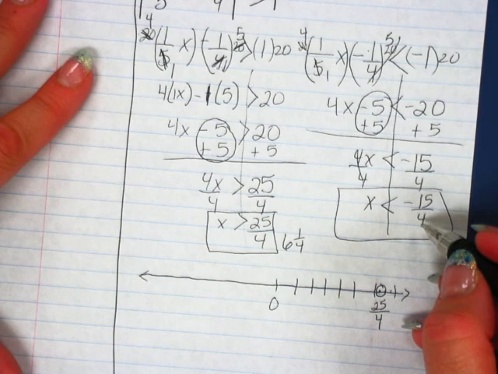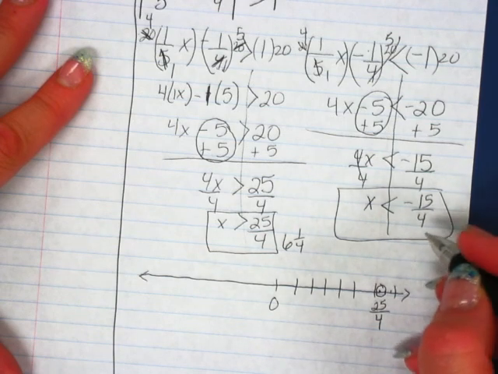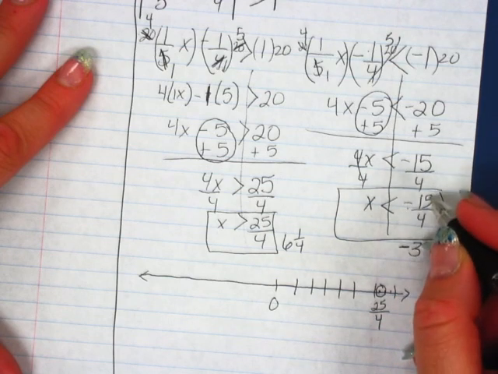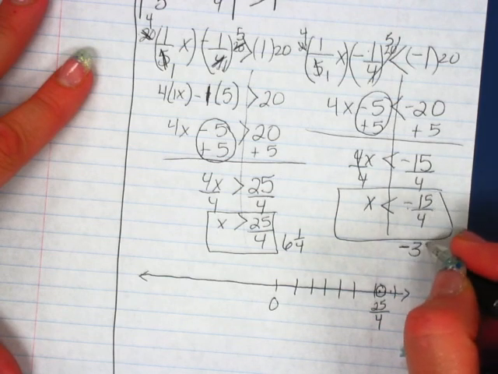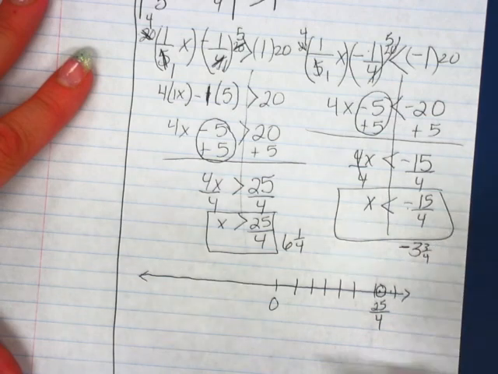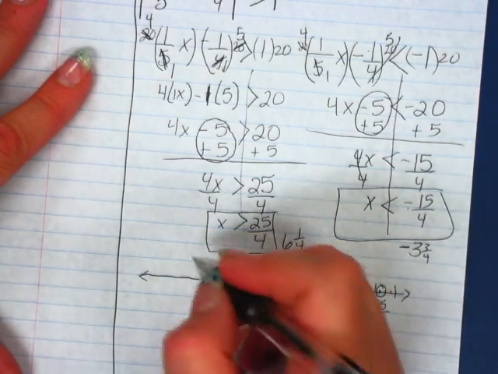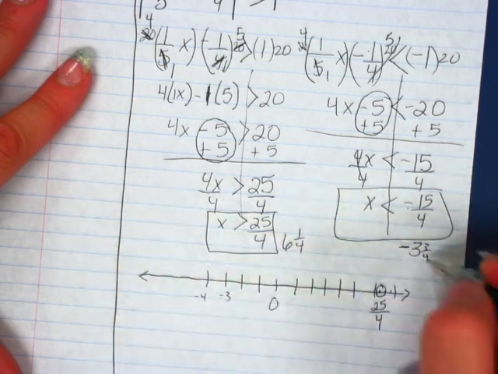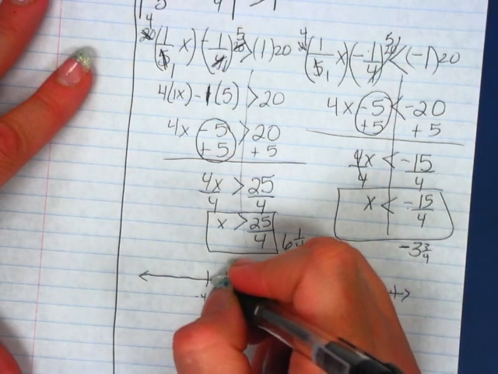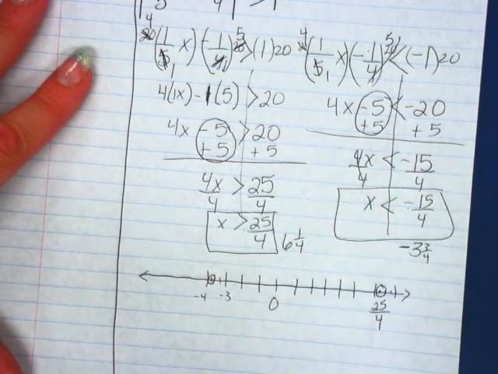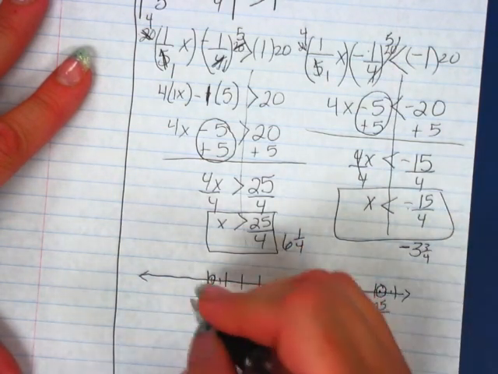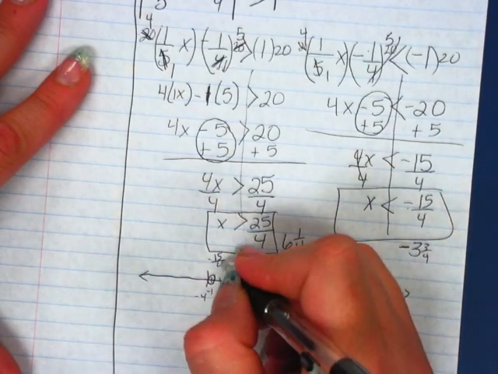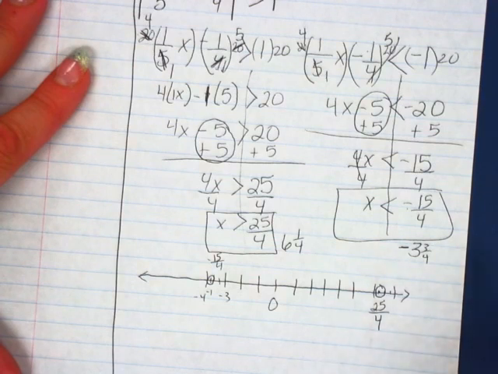Again, I'm going to look for that mixed number. 4 goes into 15, let's see, 3 times. So it's negative 3, because I forgot the negative there. 4 goes in negative 3 with 3 left over. So again, we're going 1, 2, negative 3, and so here's our negative 3 and our negative 4, and 3/4. 1, 2, 3. So it's kind of right there. It's hard to draw sometimes, but it has to be just approximately correct. So here is negative 15/4. They're both open circles because there's no equal sign.